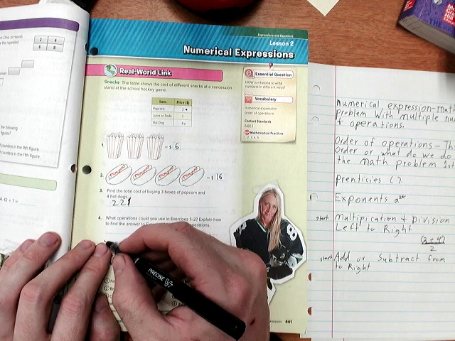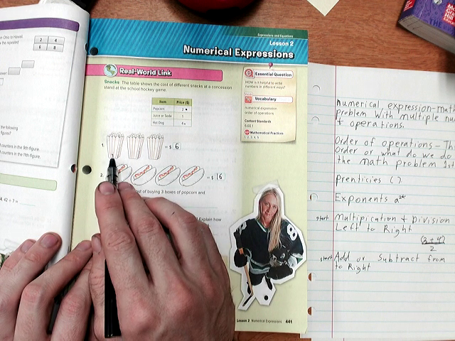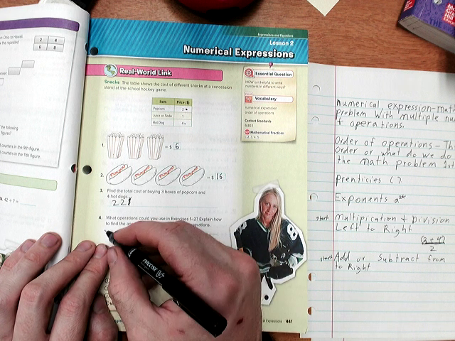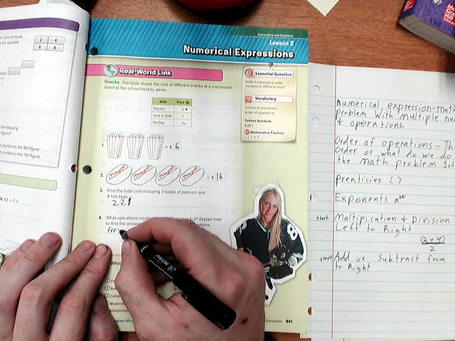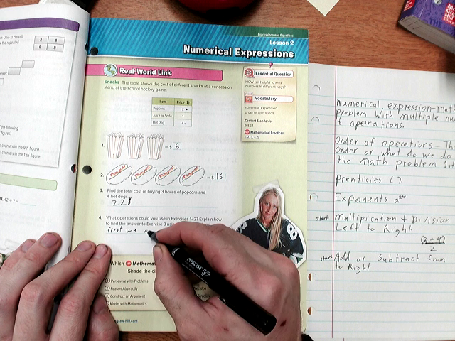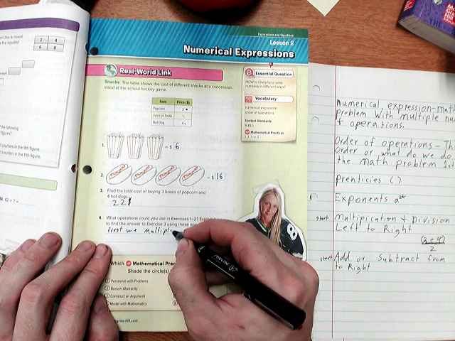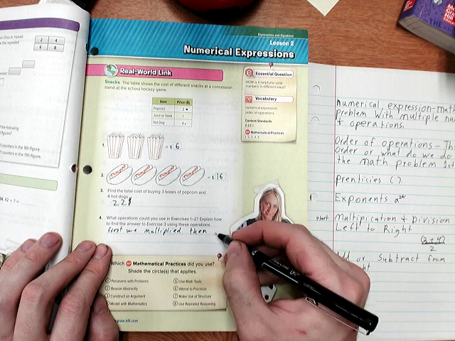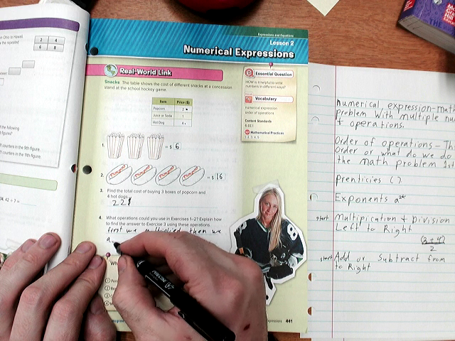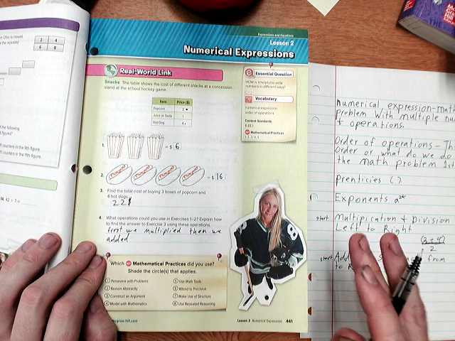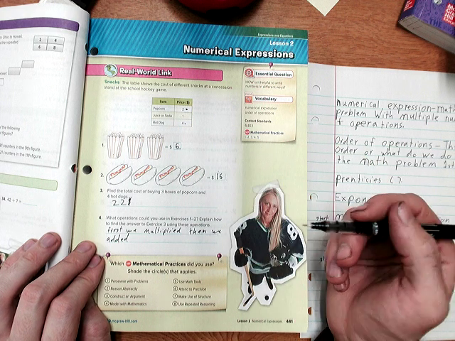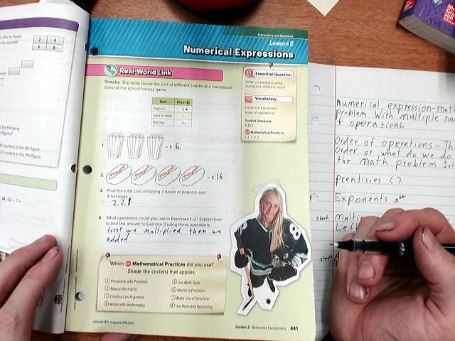So first we multiplied because we did the popcorn at $2 times 3 of them, and the hot dogs at $4 times 4 of them. So first we multiplied. Then we added. So first we multiplied these things together, and then we added the things after we'd multiplied them together. Okay, moving on.